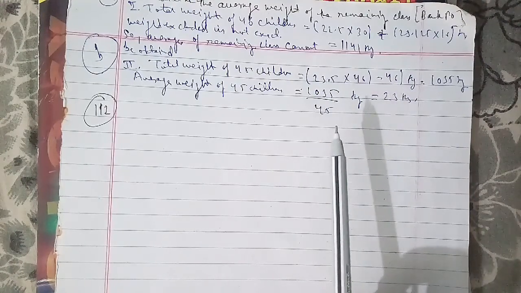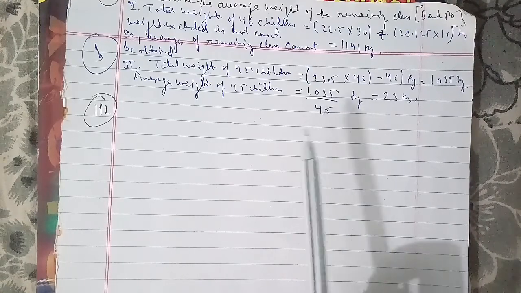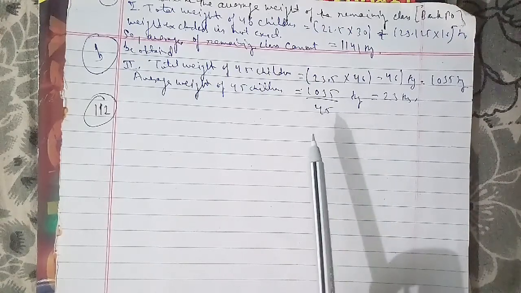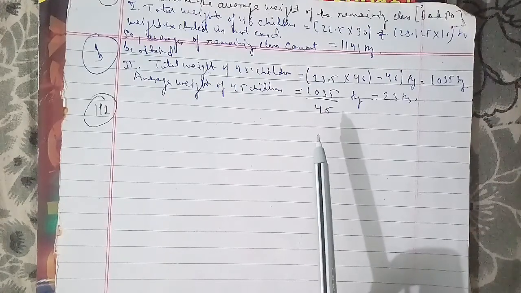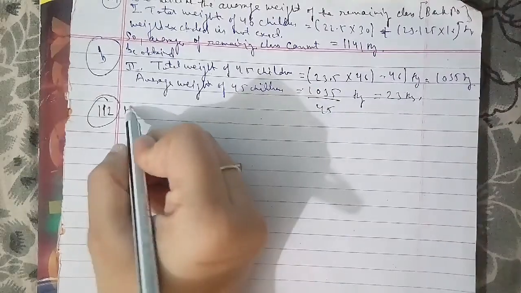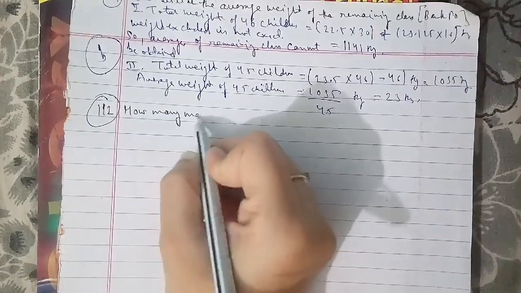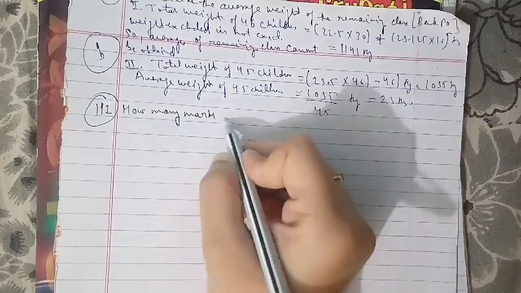The options we have are 1 and 2 only, 2 and 3 only, 1 and 3 only, all of 1, 2 and 3 only, and none of these. So with the same case we'll go ahead, and as I told you, this has been asked in your SBI PO question paper, and that is also an important one. So on that basis, we'll solve it.